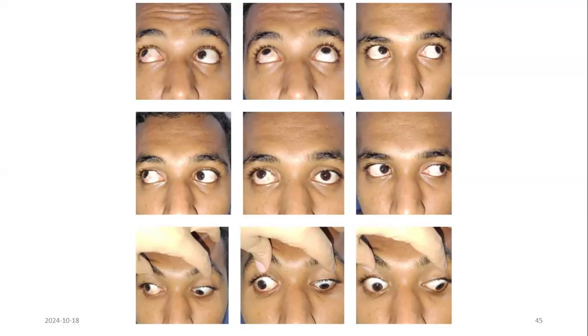Okay. So the patient is having right hypertropia and exotropia. Who would like to take? Yes, injury. Injury means what type? Whether it is palsy or restriction. In which part can we consider injury?